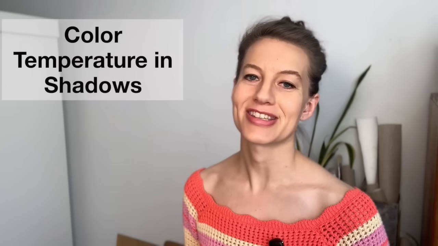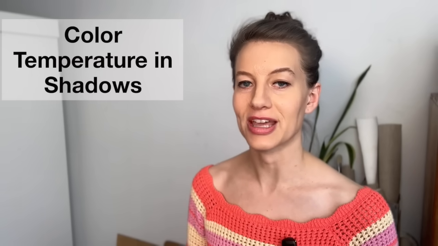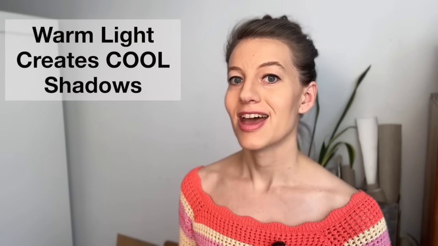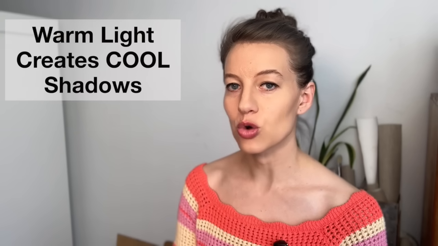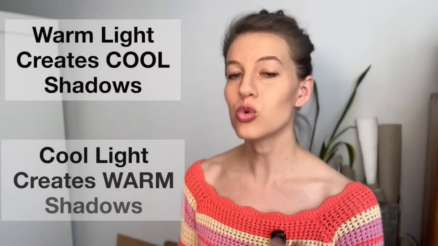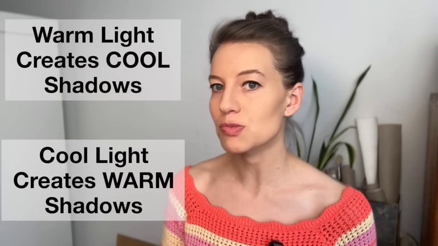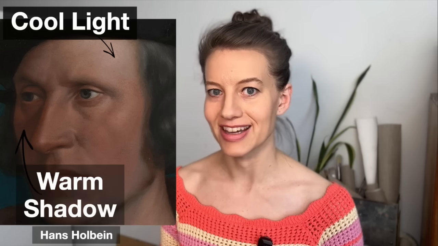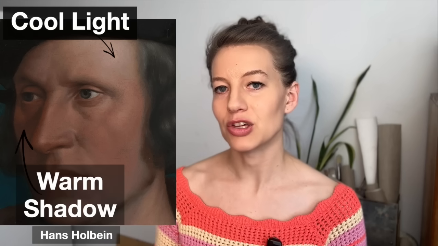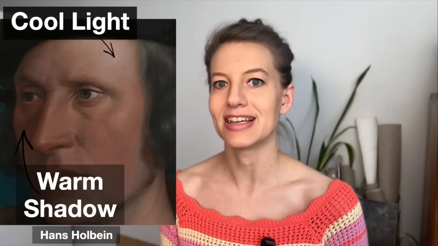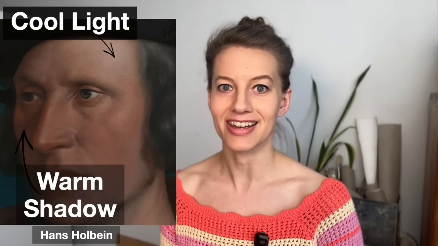All right, so now that we understand just how important muted colors are for making really believable shadows, let's talk about color temperature. As a general rule of thumb, warm light tends to create cool shadows, while cool light tends to create warm shadows. Paying close attention to color temperature really does help you to make your shadows much more believable, dynamic, and realistic, because it is what helps you to make your shadows much less flat and more three-dimensional, feeling like it actually is living in the space that it's in.